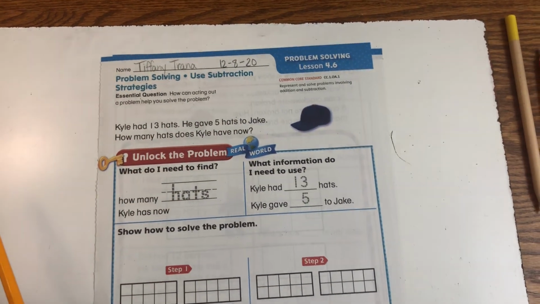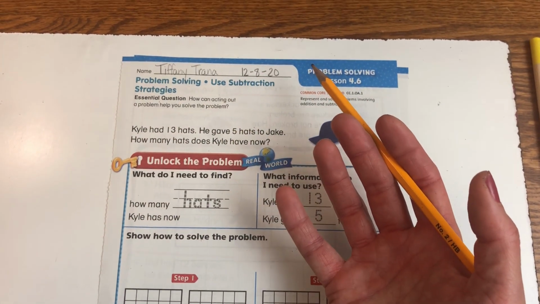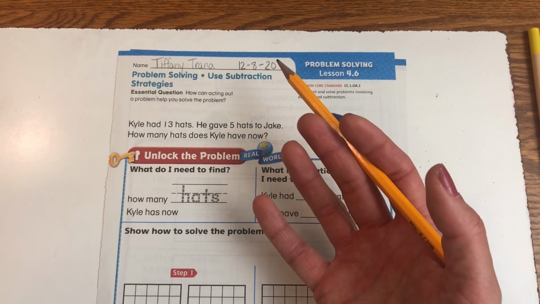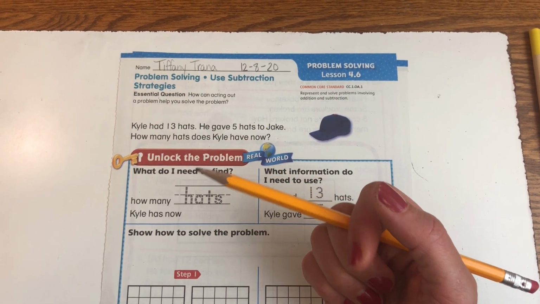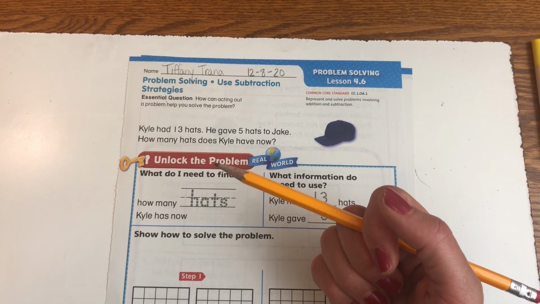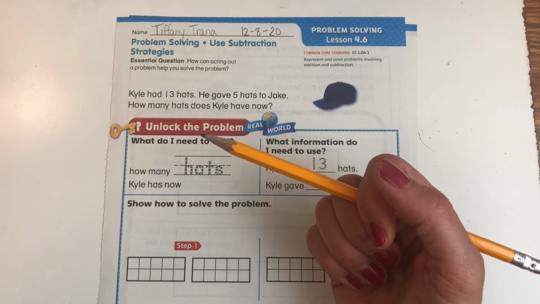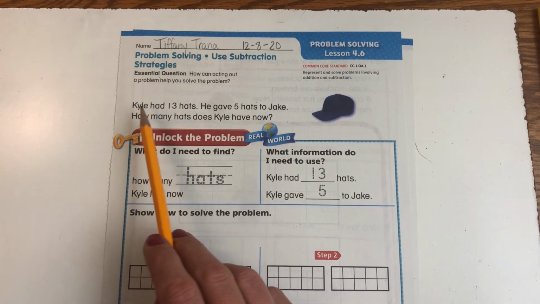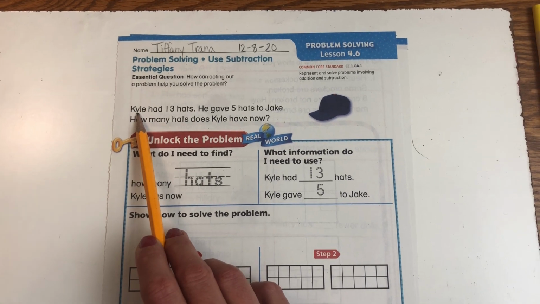Well, that's easy. I can already answer that. When we act out a problem, draw a model, or make a picture, it helps us see the numbers on paper. And that way we can have a better chance of solving a problem or an equation if we can see it in a model or a picture. Let's read this story about Kyle as we practice today.